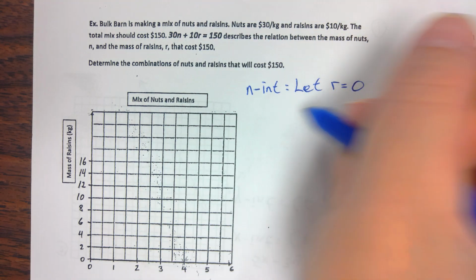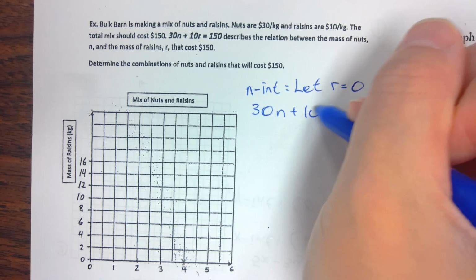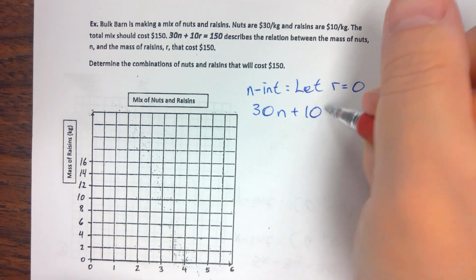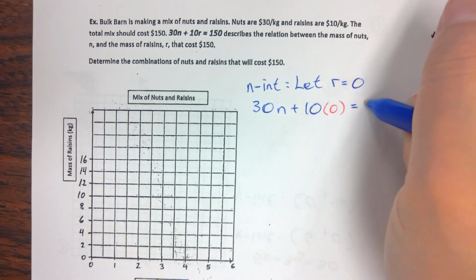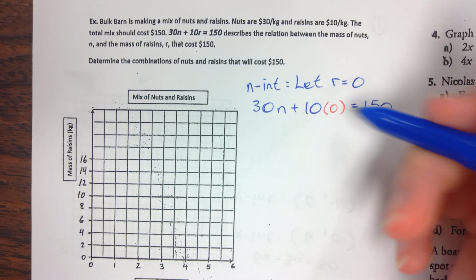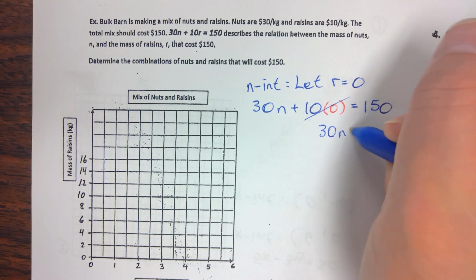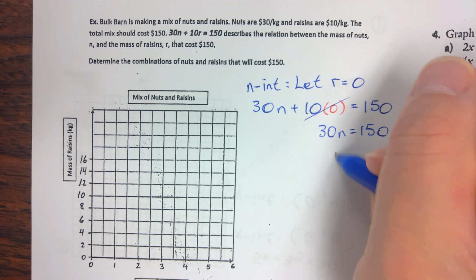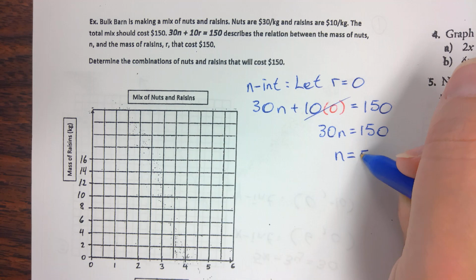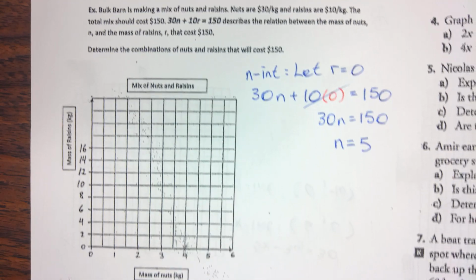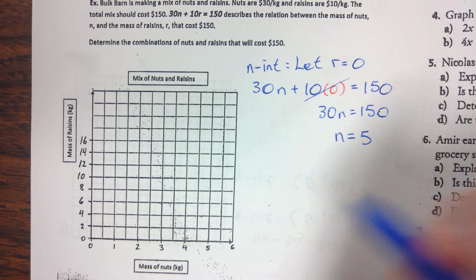Okay, same idea. So 30n plus 10 times r, which is 0, equals 150. So that's gone, because anything times 0 is 0. So 30n equals 150, and n equals 5. All right, so my coordinate right here is 5, 0.